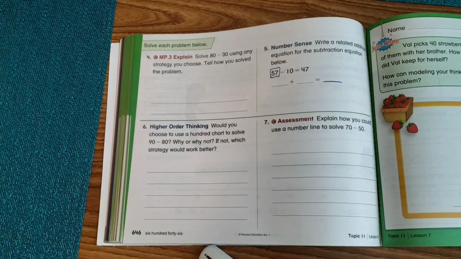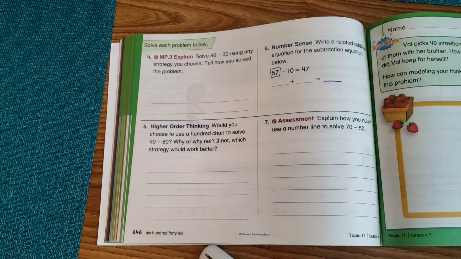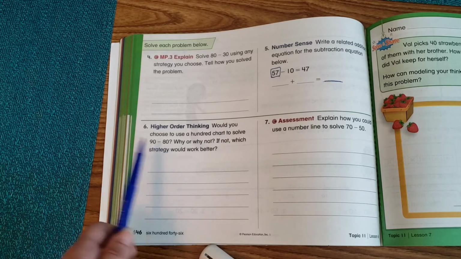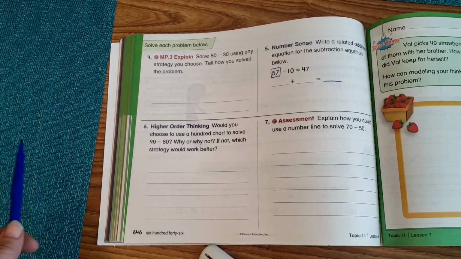Number 6, would you choose to use a hundreds chart to solve 90 minus 80? Why or why not? So that's just asking you, is that how you would solve that? Or would you do something else? That's totally up to you, what you would do. And you're just going to say, yeah, I would use a hundreds chart. Or, no, I would use mental math. Or, no, I would use a number line. Whatever way you want to explain it.